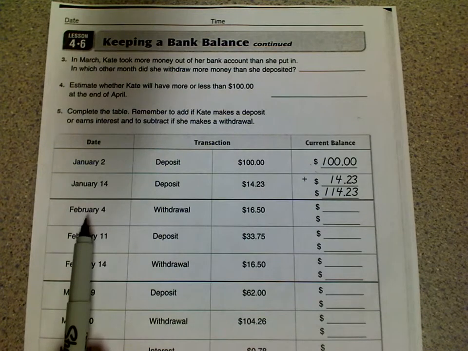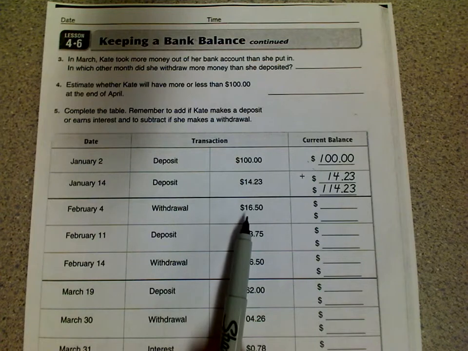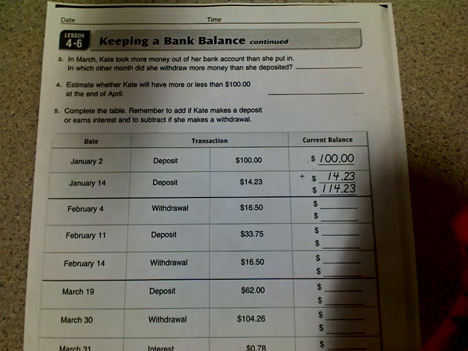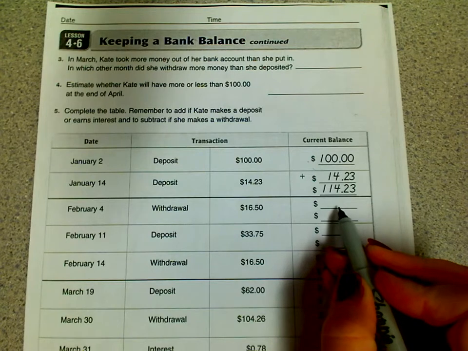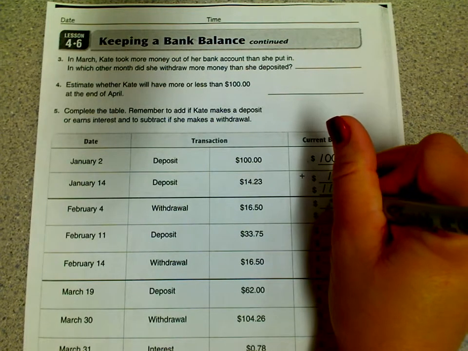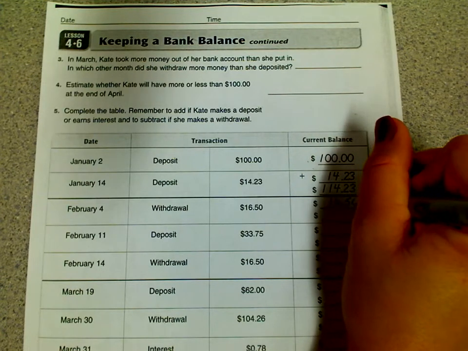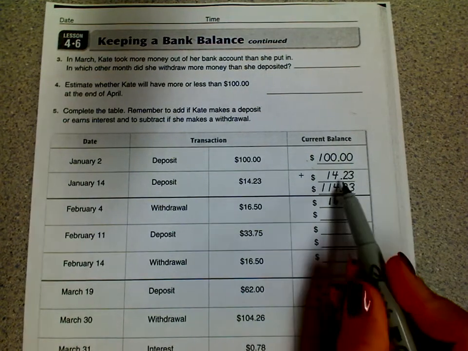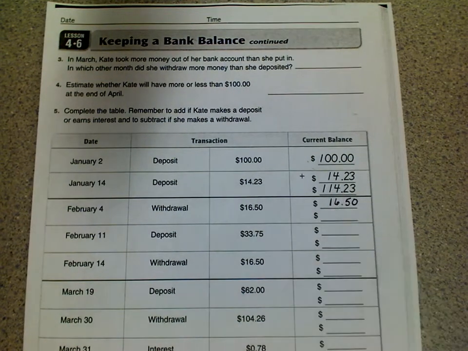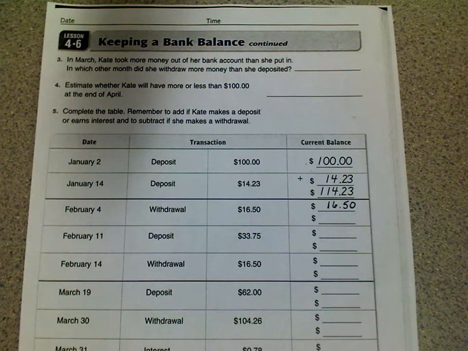Now it's our turn. On February 4, Kate made a withdrawal of $16.50. I'm going to write the $16.50 over here, and then we'll need to figure out what we're going to do. Boys and girls, today I'm going to try, even though this is a little bit of space, to keep my work very neat and my columns lined up so that I'm not confused. You can see my decimal points kind of line up right there in a row. All right, so now I need to be able to do the work. Withdrawing, does that mean to add or subtract? It means to subtract. And so we're going to do 114.23 minus 16.50.